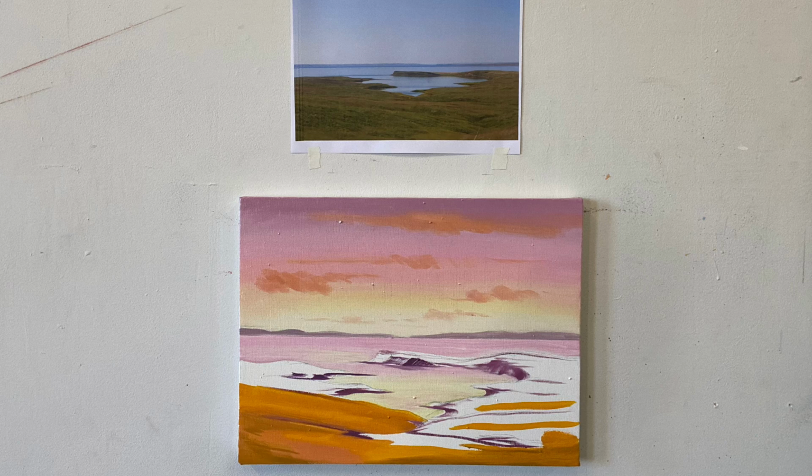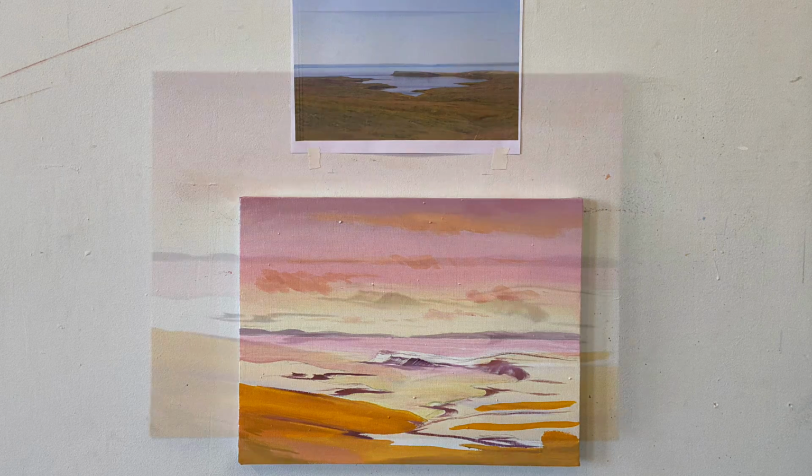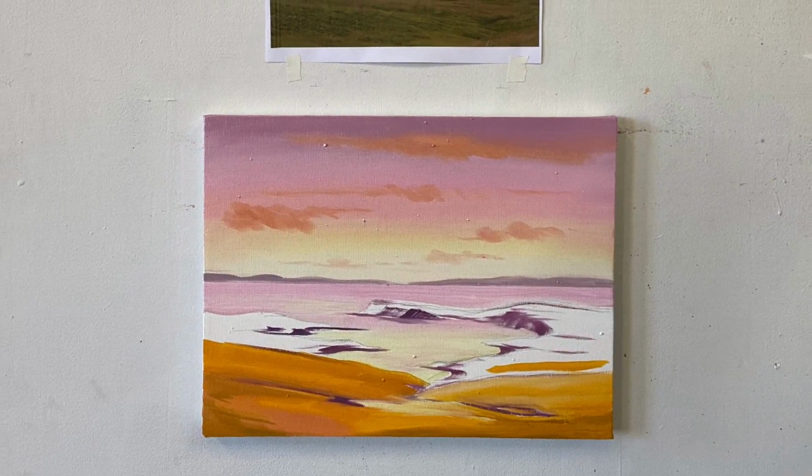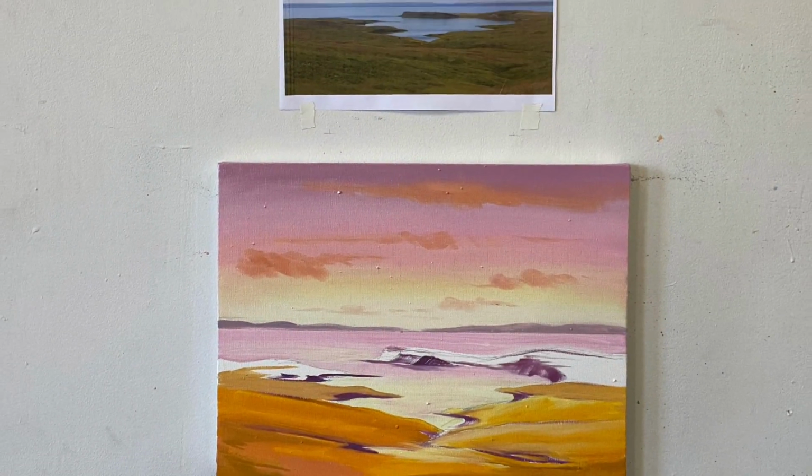Now, this painting is really about your self-expression and use of color, so it is okay to test colors out, to change your mind, and to alter them as you work.